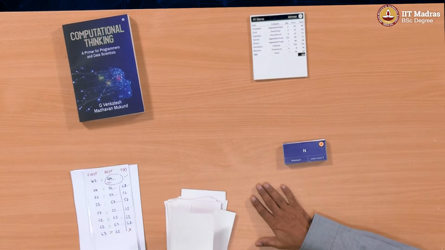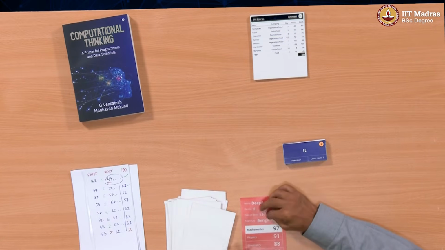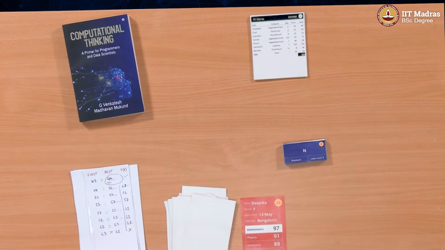So I'll have to check whether the length is at least one. I should stop at least one. So I should stop here. If I have at least one element in the list, it makes sense to ask what is the first element. And the rest may be empty if it's only one.